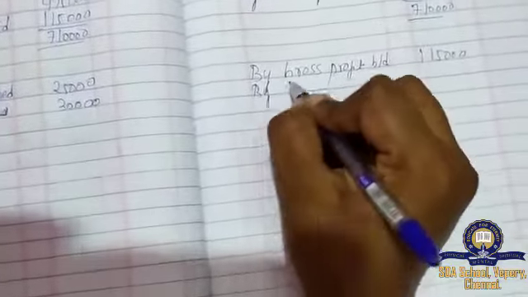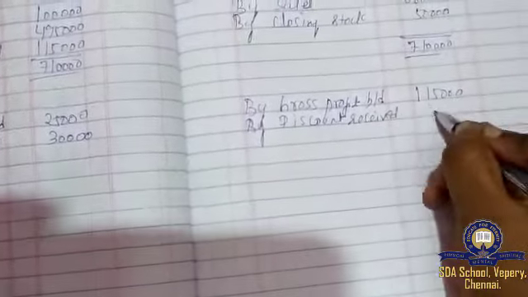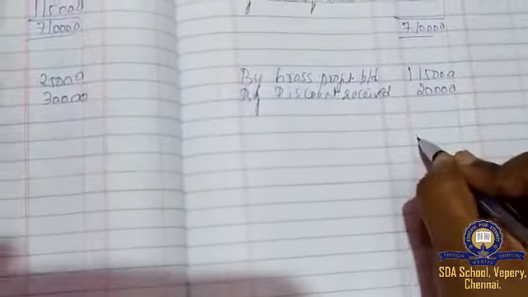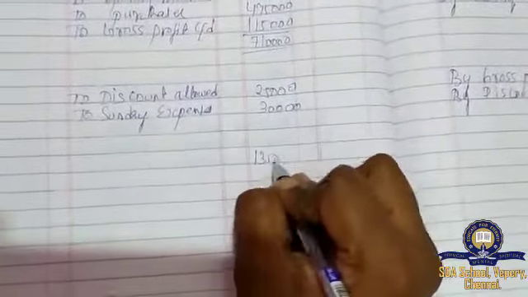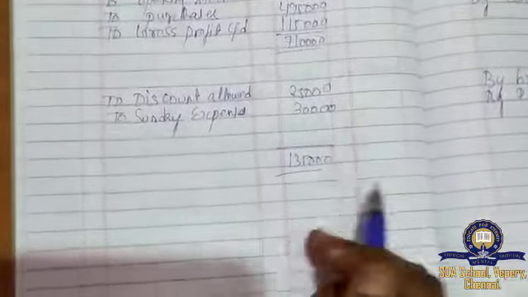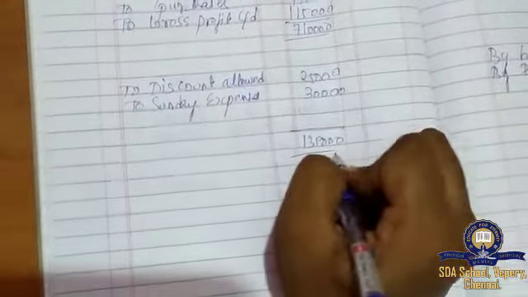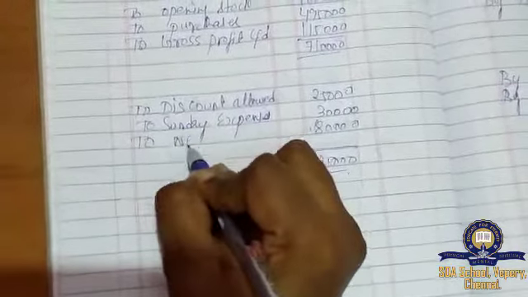Then by discount received 20,000. So obviously credit side is the greater amount, so 1,35,000 substituted on both the sides, 1,35,000. So if you minus it, 55 means from 1,35,000 minus 55 you will be getting 80. So that is your net profit. So after finishing that, we are going to calculate the balance sheet.